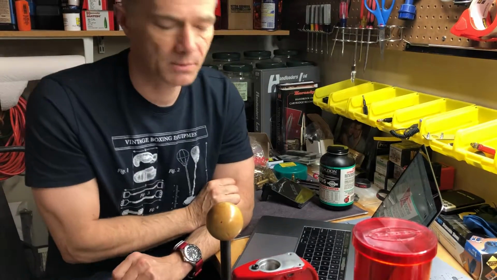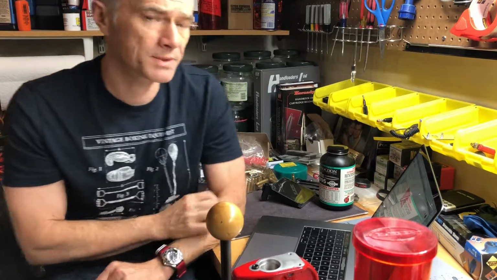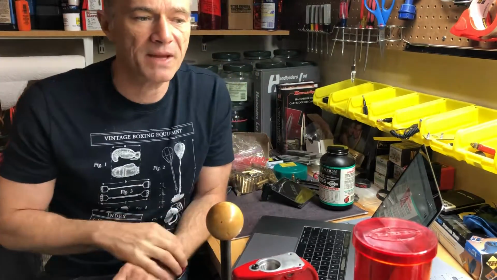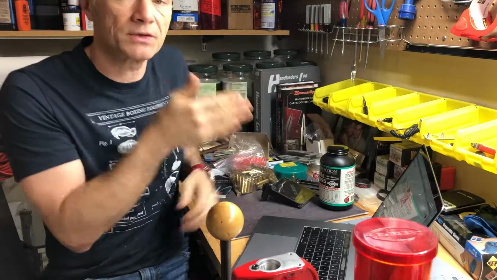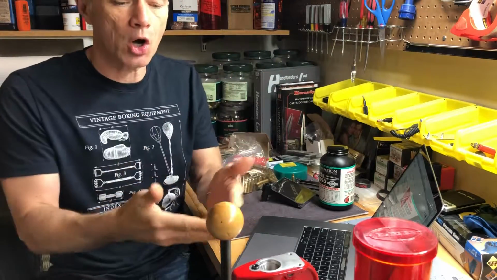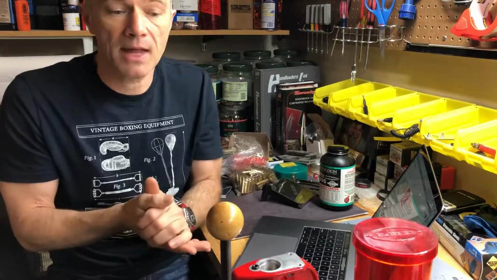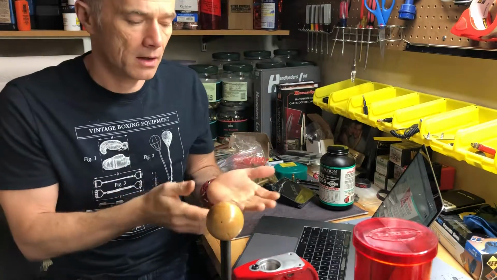That's the common term of accuracy, but for our purposes, it's basically when we are shooting a firearm based on the particulars of that firearm and the particulars of the ammunition or cartridges that are produced.